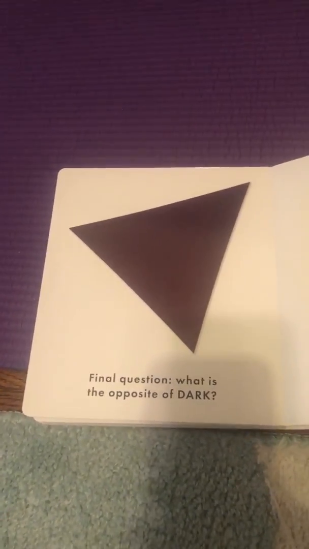So final question, what is the opposite of dark? Dark means a lot of color that is dark. It is very dark in color. Colors we usually think are dark are black, brown, purple, dark blue. So what is the opposite of dark? If it's not dark, it's light. You're right, it's light.